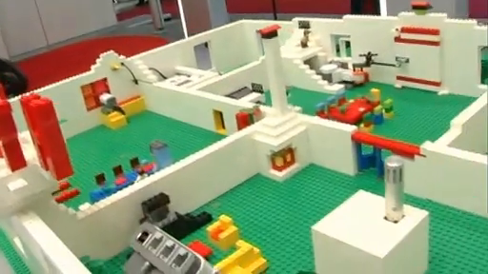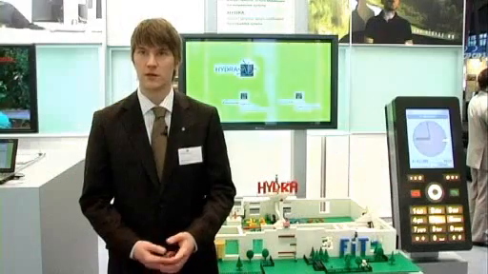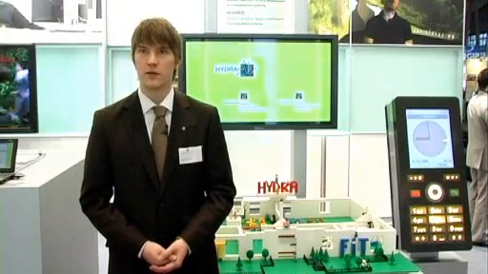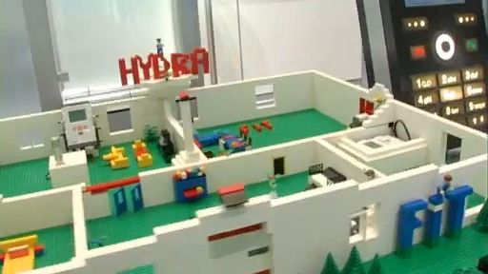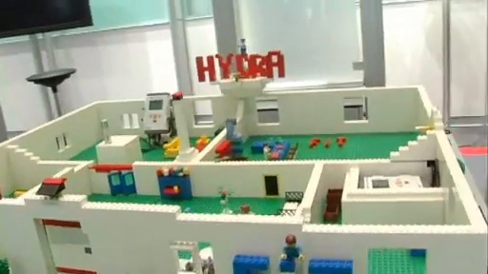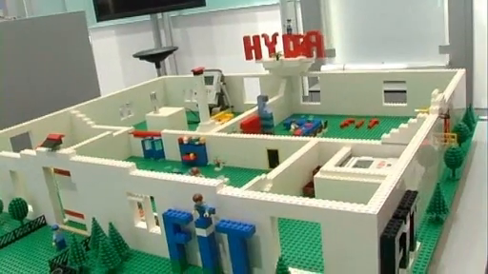Hydra is a middleware which networks devices of different manufacturers in a secure way, and thereby provides the possibility to build intelligent environments. As an example of such an intelligent environment, we have here an apartment which is able to recognize different situations and to react appropriately.